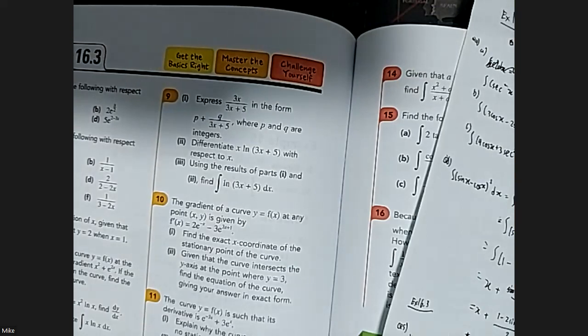Putting it in the Jamboard. Again, show me your working. Show me your working in question 9. Tell me what's the problem. I have no idea what they want me to do when they say express that in the form of P plus Q over 3x. Oh. Okay. Let me jog your memory.